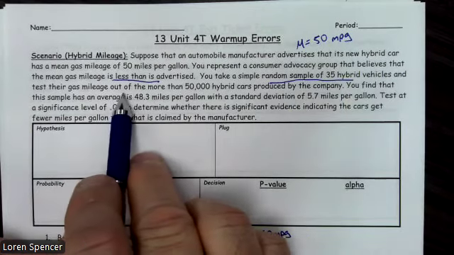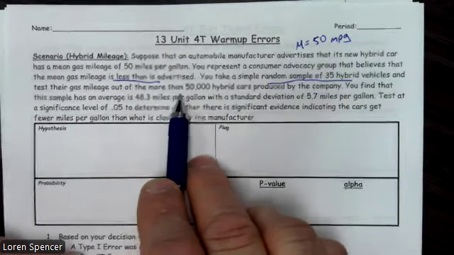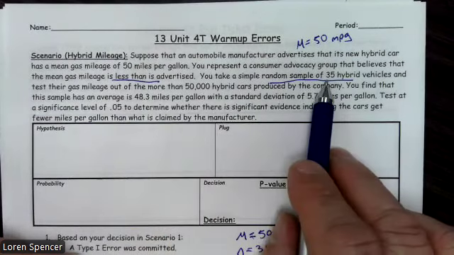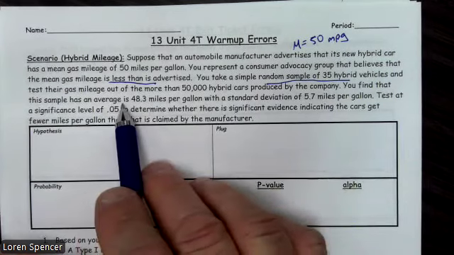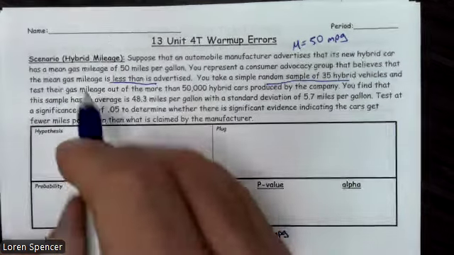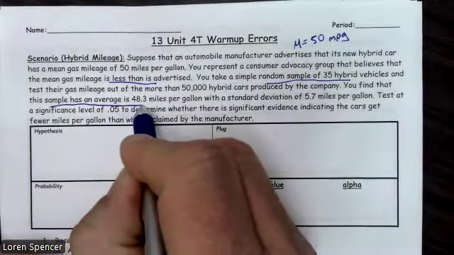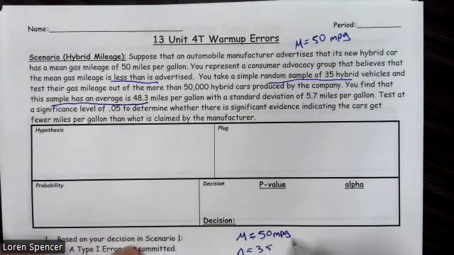And test their gas mileage out of the more than 50,000 hybrid cars. Well, we can see that that's definitely less than 10% of the population. You find that the sample has an average. So the sample average, or the X bar, is 48.3, and a sample standard deviation of 5.7.